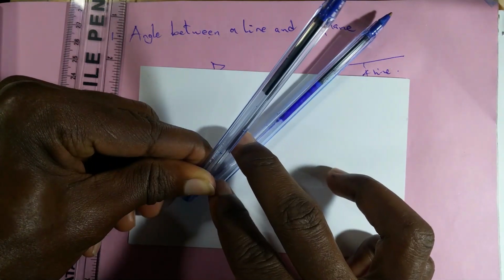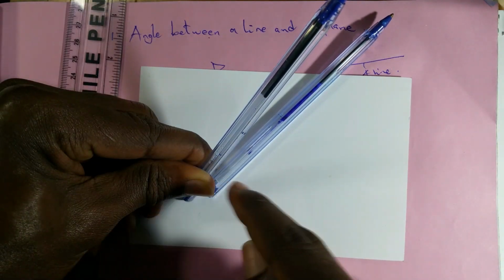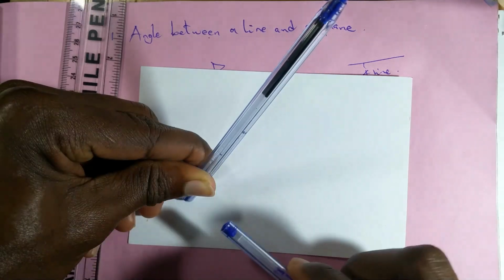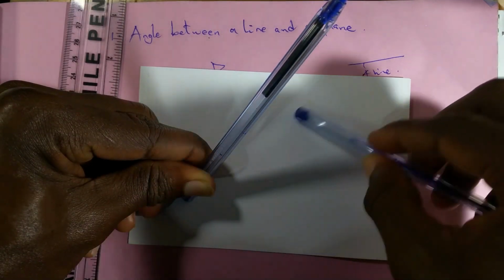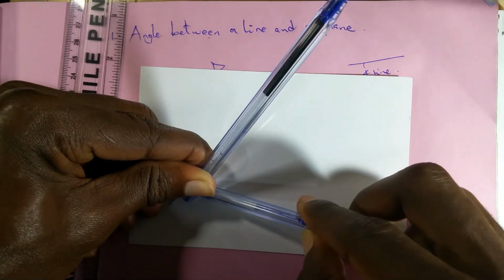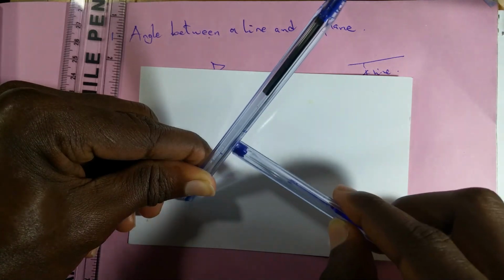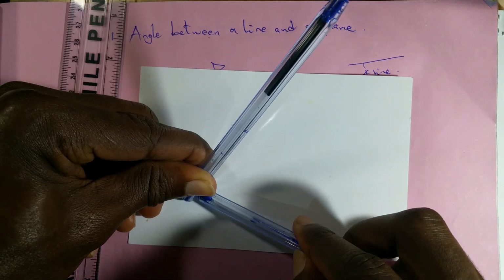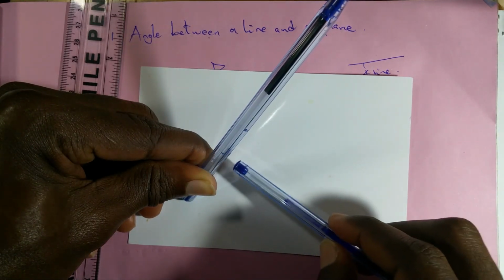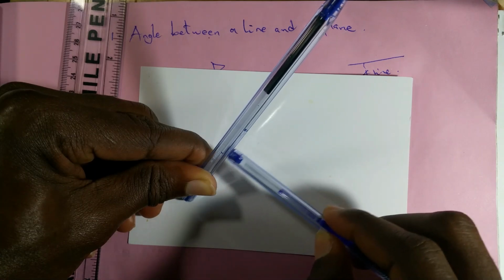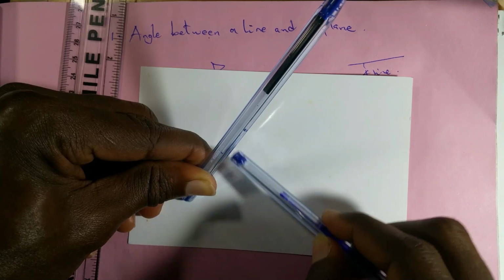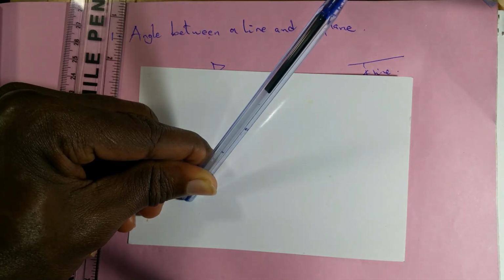So the angle between this plane and the line will be the angle between the line and its shadow on the plane. That means we draw a line on this plane, and that angle between this line and that plane, that gap there, will be our angle.